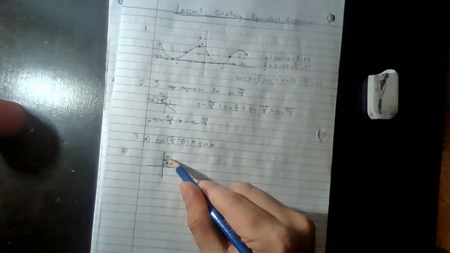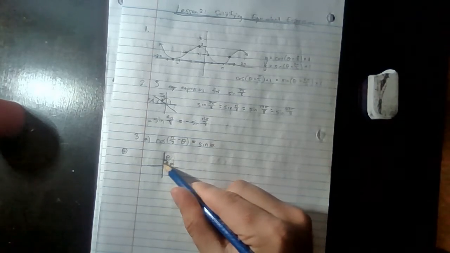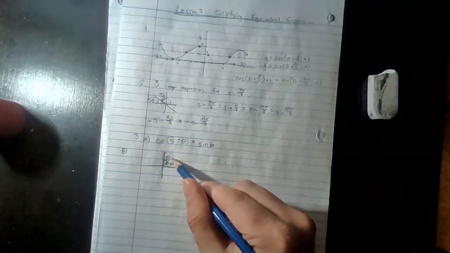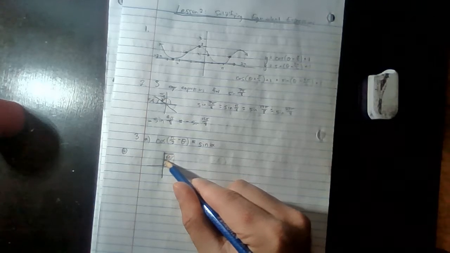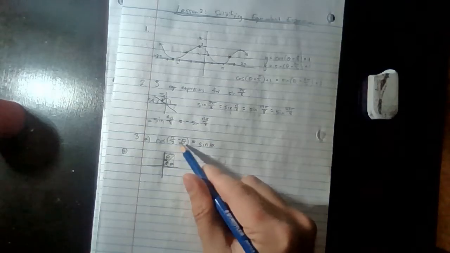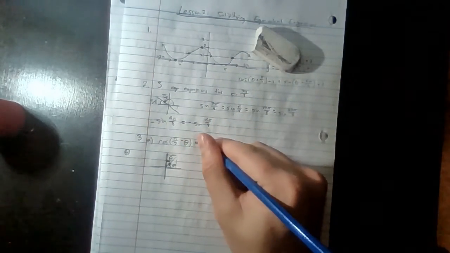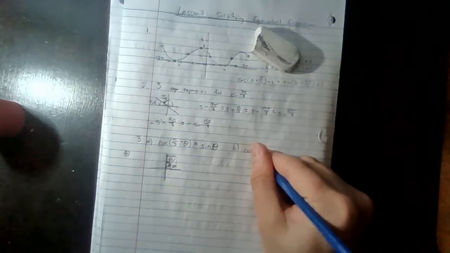So cos of this angle is our adjacent, like our x value, over our hypotenuse. Well, that x value, that's the same up here. For this angle theta, that's the opposite over the hypotenuse. That's going to be the same ratio. So cos of pi over 2 minus theta equals sine of theta. B, find an equivalent expression for cos of pi over 9.